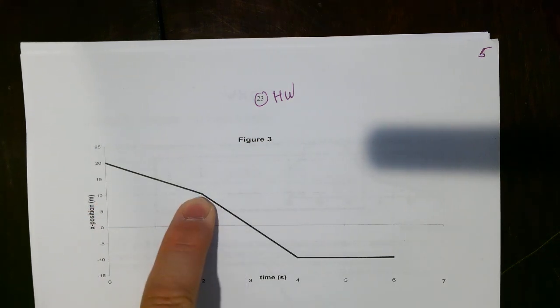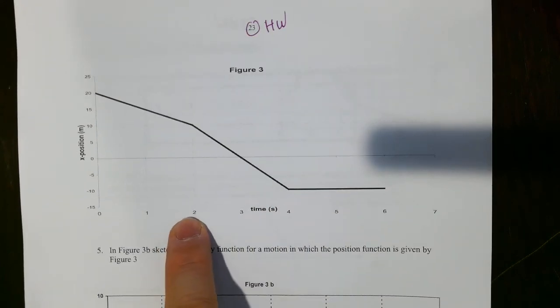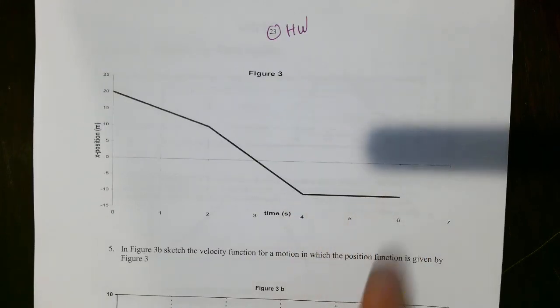Then it goes from 10 meters to negative 10 meters, which is now 20 meters, in 2 seconds more. Then, from 4 to 6 seconds, it stopped, stayed at negative 10. All right?